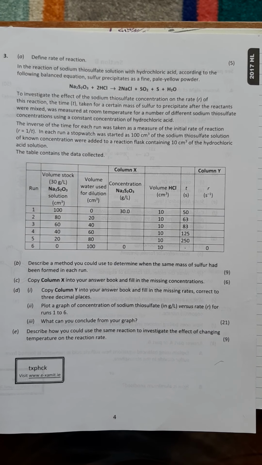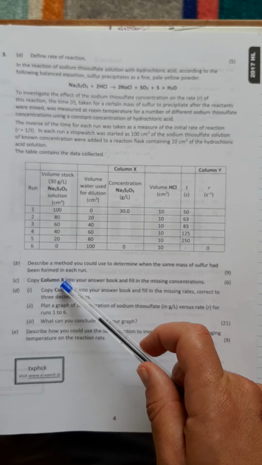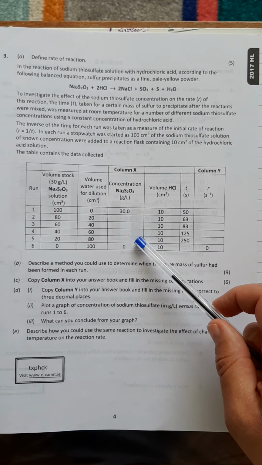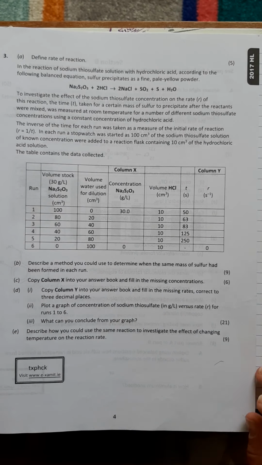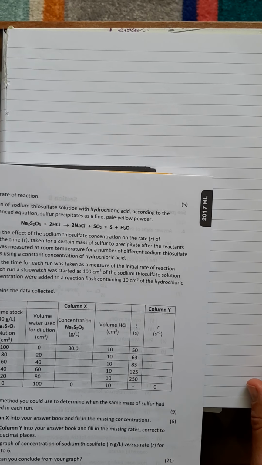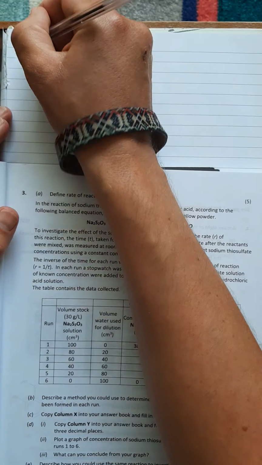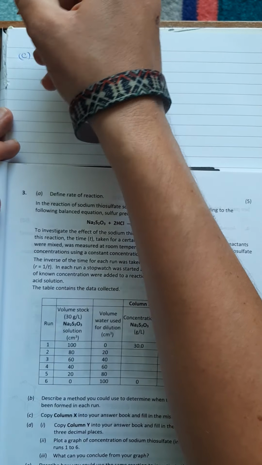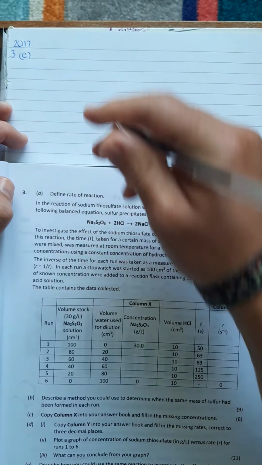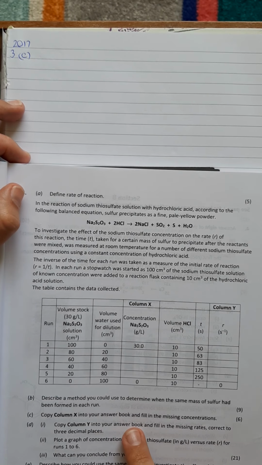So if you like, you can pause the video, you can have a look at part C, copy column X into your answer book and fill in the missing concentration. So this is column X. So I'll show you how we do that. I'll just move this over here. You can still hopefully see column X there. So if we're doing part C from 2017, question 3, we're copying X into our answer book.